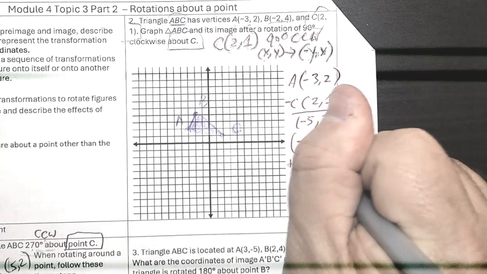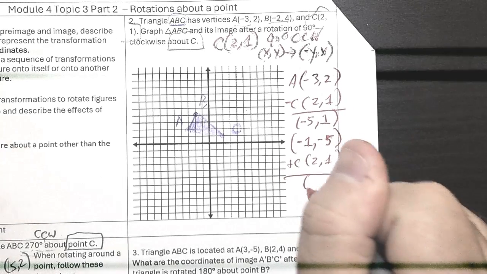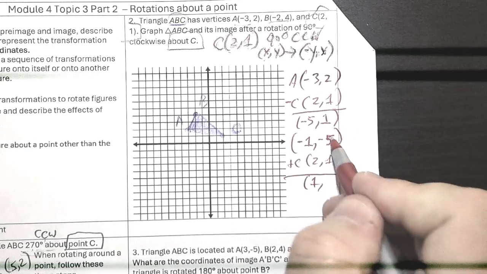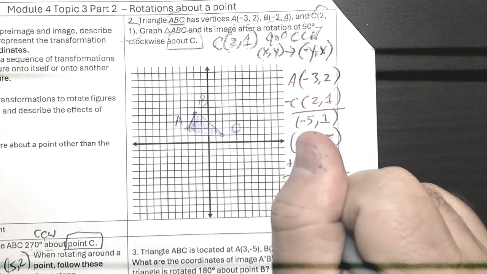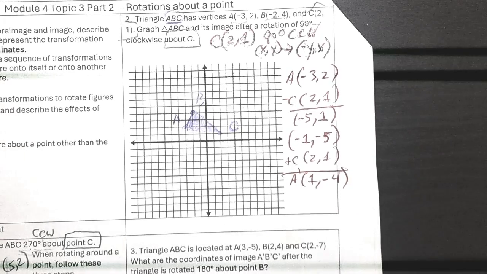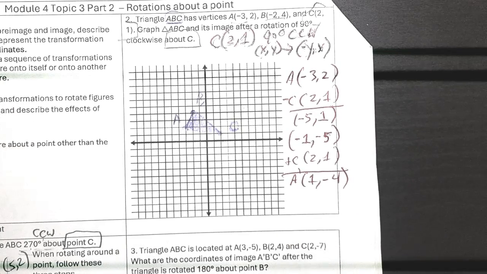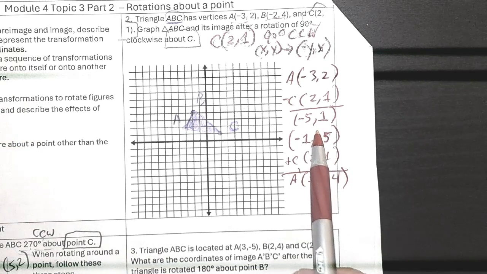Point C was 2, 1 again. So -2 plus 1 is +1. -5 plus 1 is -4. So this is A prime. Oops. All right, what did I do? That's not the right numbers. Go back up.